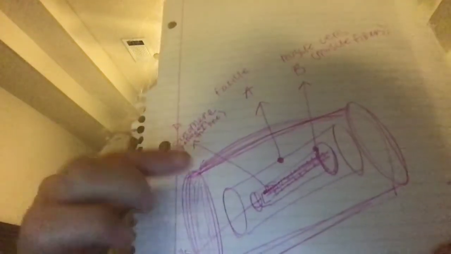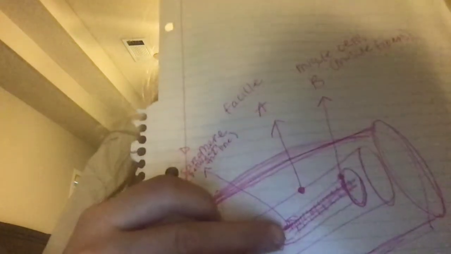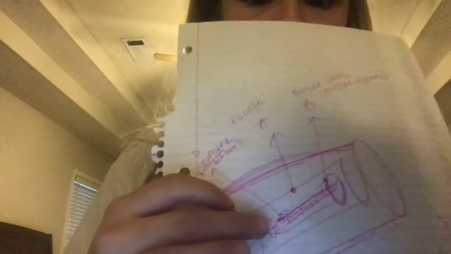Inside the super small one right here is another cylinder that I've labeled B, and that's going to be our muscle fibers, also our muscle cells, which also have connective tissue surrounding them. This connective tissue is going to be called endomyosin. So you have the cylinders that represent all of that.